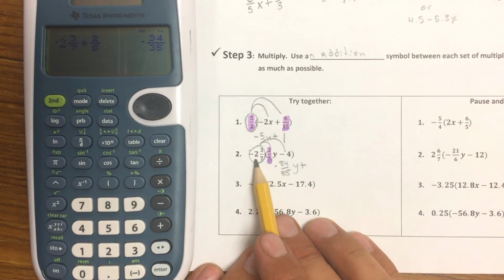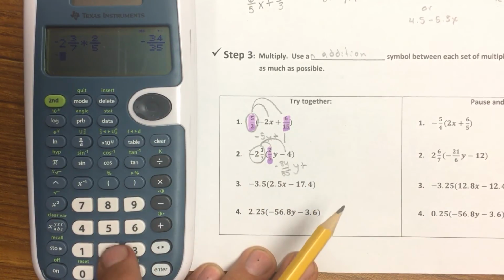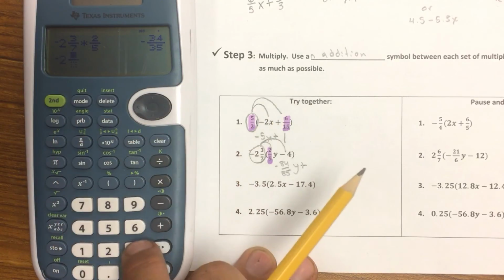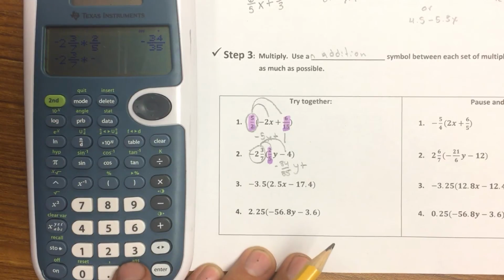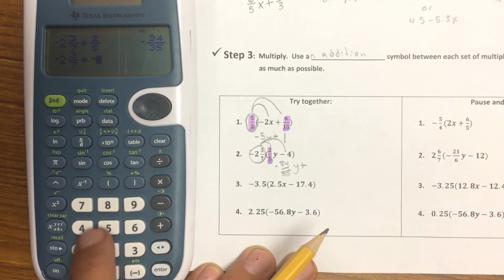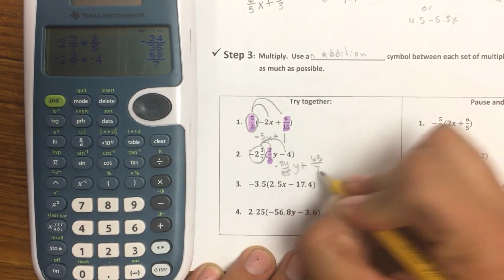Now I want to do negative 2 3/7 multiplied by a negative 4. So negative 2 3/7 multiplied by negative, I'm going to be really careful that I get that negative sign, by negative 4, and I get 68/7. So plus 68 over 7.